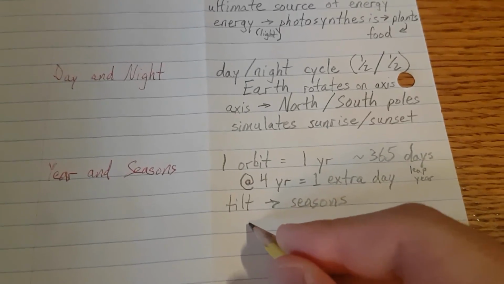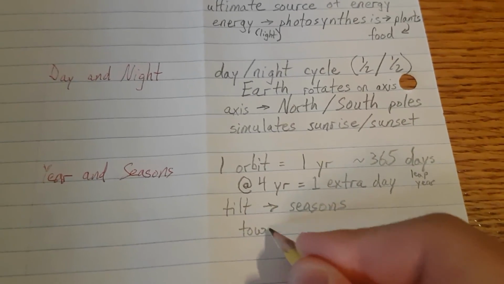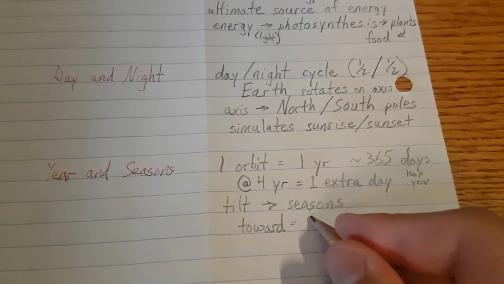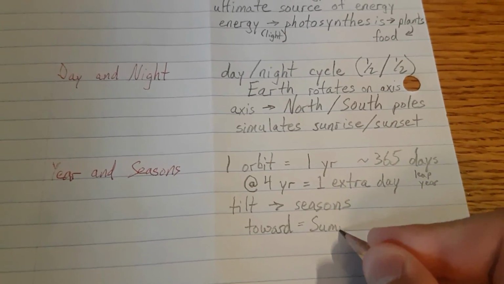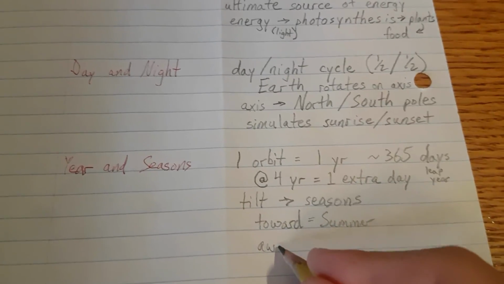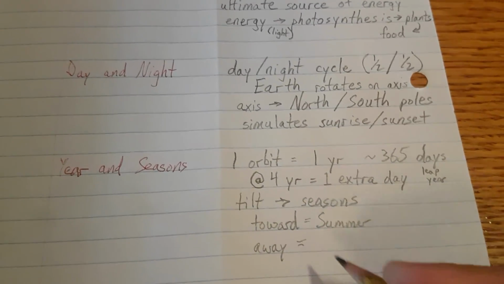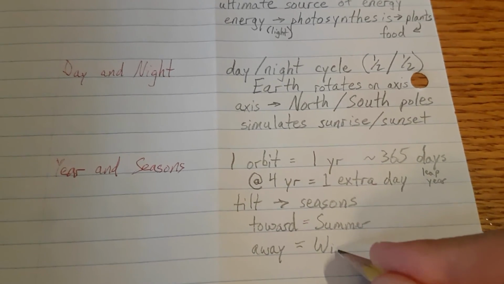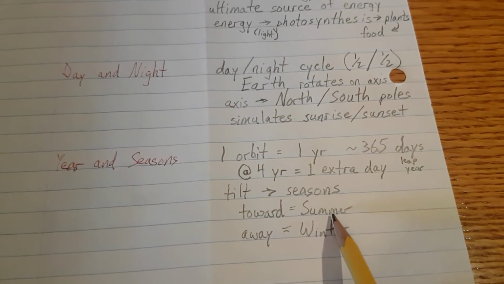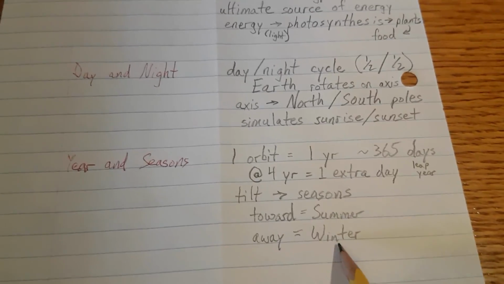Let's say toward, T-O-W-A-R-D, equals summer, capital S-U-M-M-E-R. And then away, A-W-A-Y, equals winter, capital W-I-N-T-E-R. So when we're tilted toward the Sun, it's summer, but when we're tilted away, it's winter.